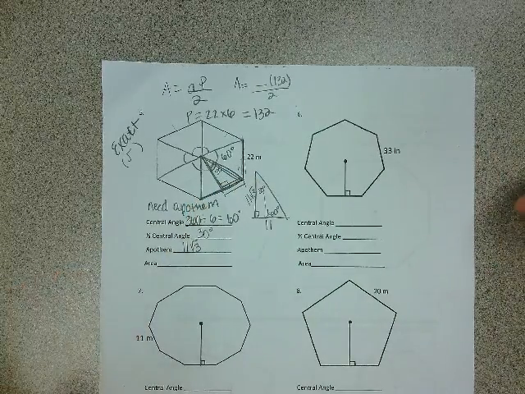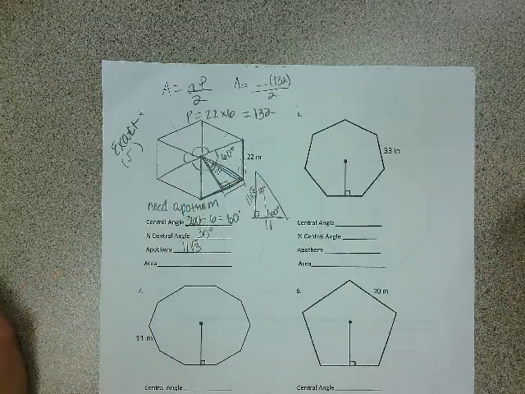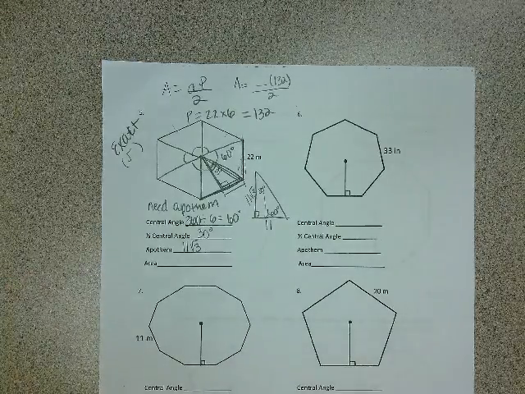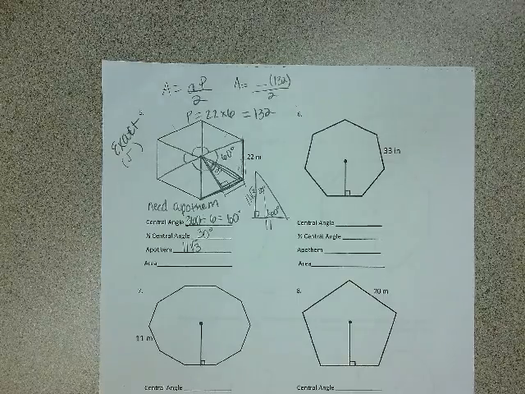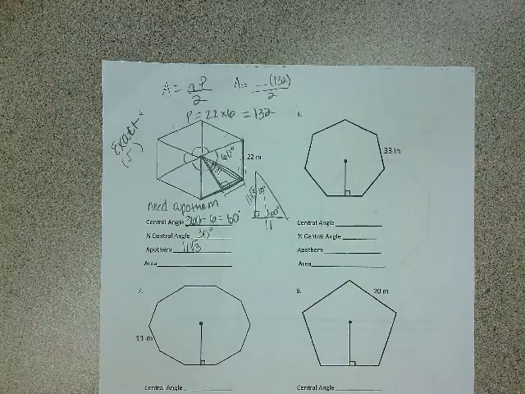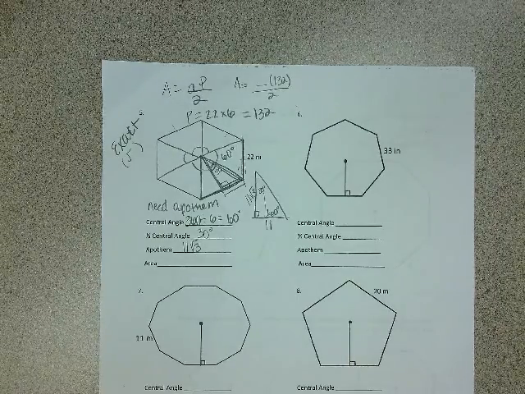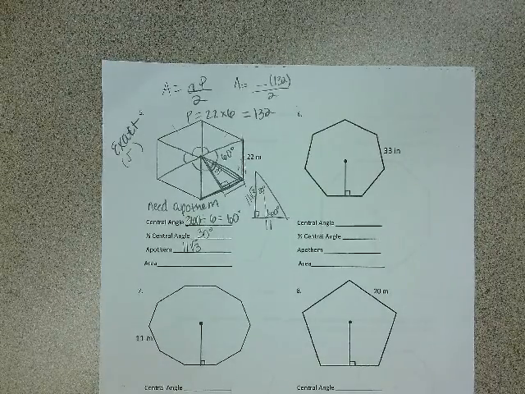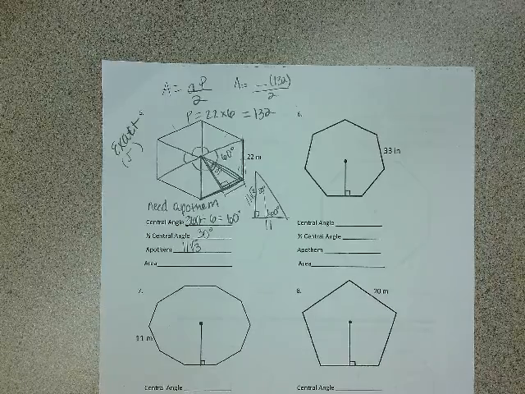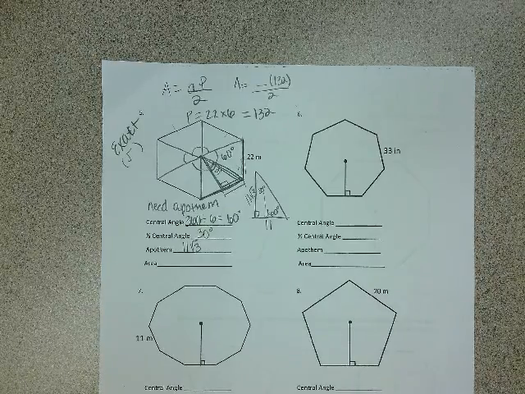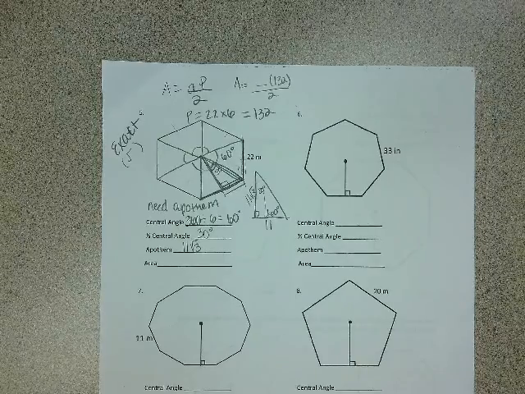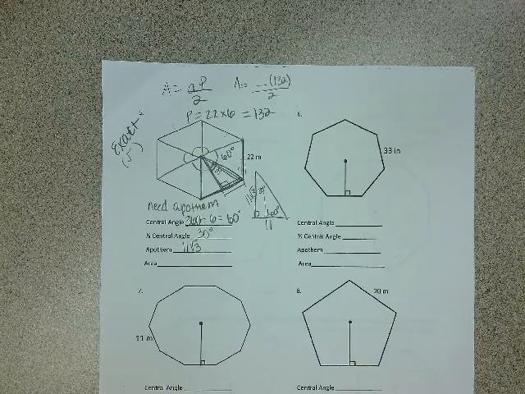Now, if you did trig, you should have gotten the same answer, but you would get a decimal. What did we get when we did the decimal? 19.5. So if you did trig, this is 11. You have the opposite, you want the adjacent, so what did you use? Tangent.